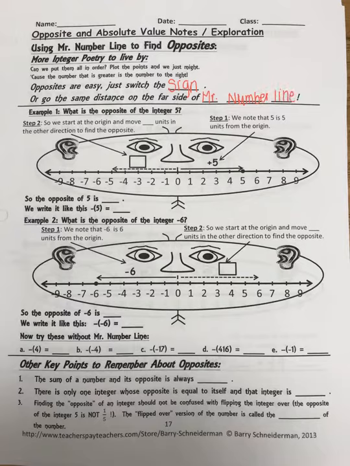So when we're talking about opposites, we are talking about on the other side. Remember yesterday we talked about how on Mr. Numberline he's positive half the time and negative the other half of the time, and it's surrounded by 0 or the origin. So when we're talking about switching, it's going to the opposite location. So here is example 1. It says, what is the opposite integer?